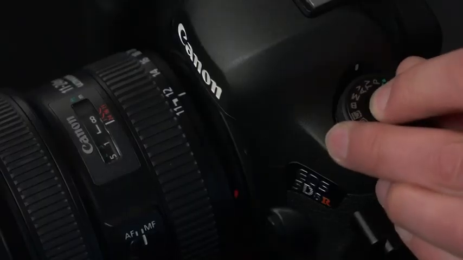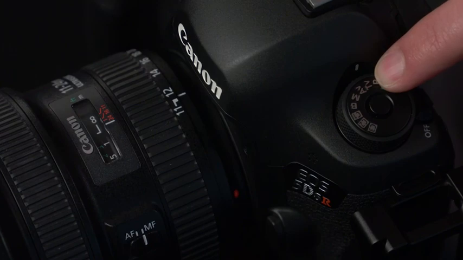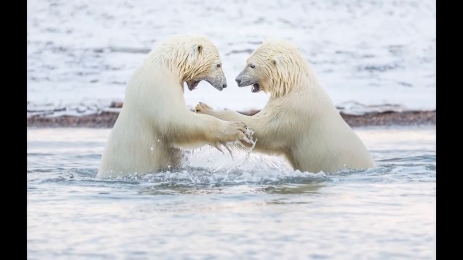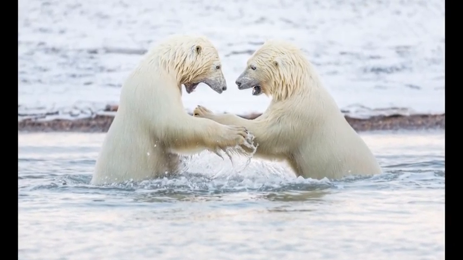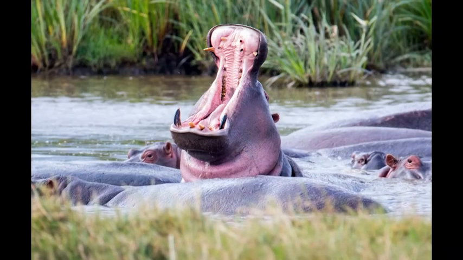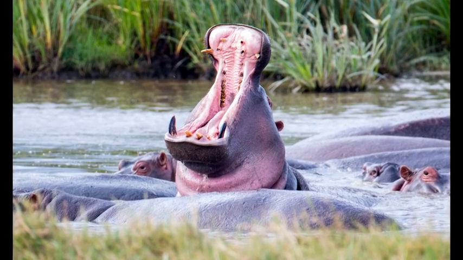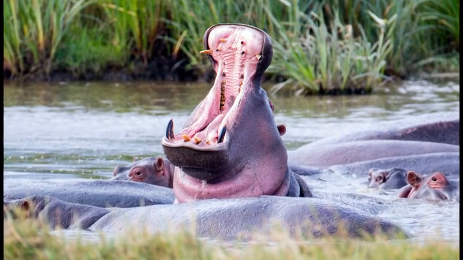Depending on what camera model you have, you may have a mode that's designated as S, or as the case may be with my Canon camera, it's designated as TV. This is shutter priority mode. And in this mode, you choose your shutter speed. So if you're shooting action, let's say you're shooting wildlife that's moving fast or sports, you may need a fast shutter speed to freeze the action. Shutter priority mode is the mode for you.